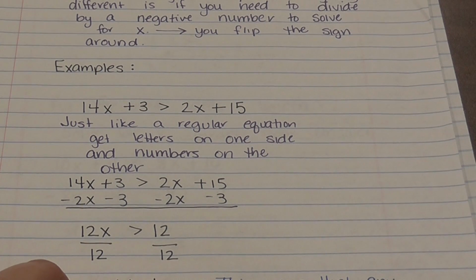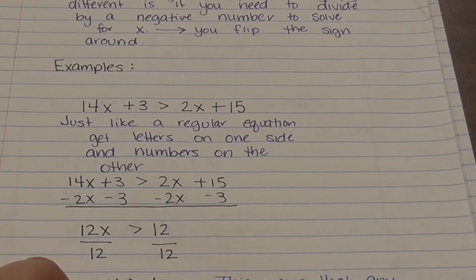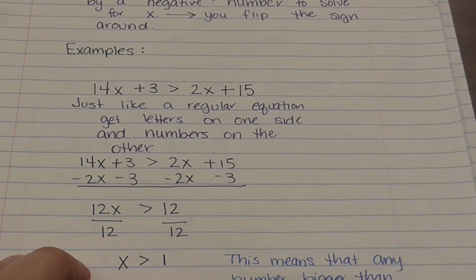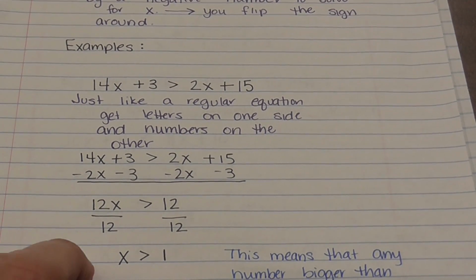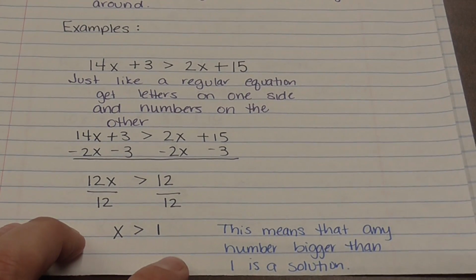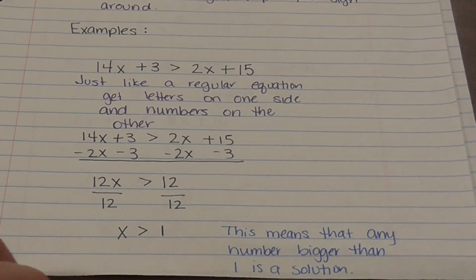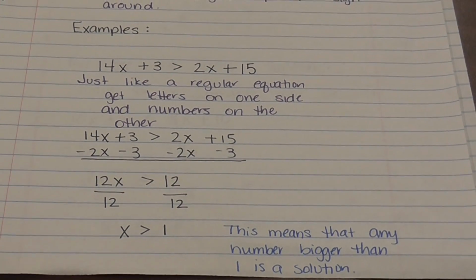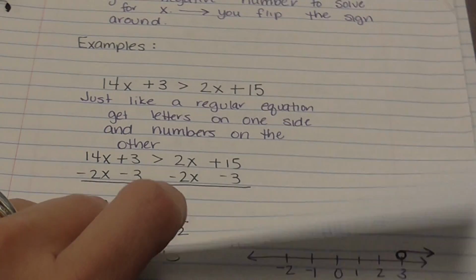Then I get 12x has to be greater than 12. So I divide both sides by 12, and what I find is that x has to be greater than 1. So this means that only numbers bigger than 1 are a solution. So every number that's bigger than 1 is a solution to this problem.